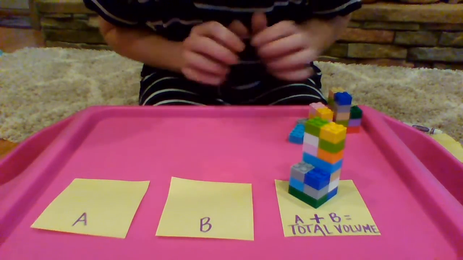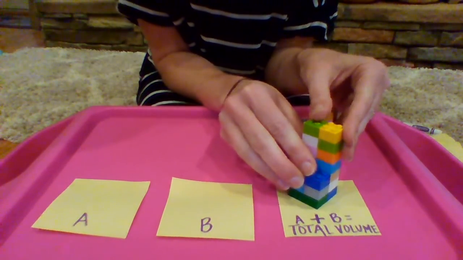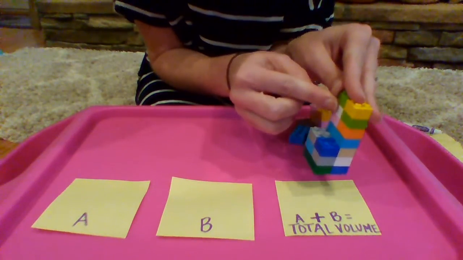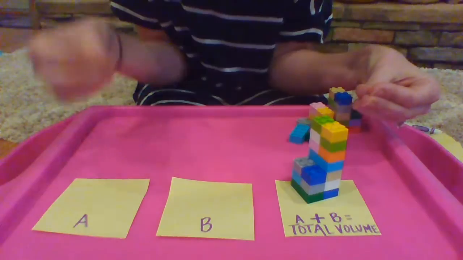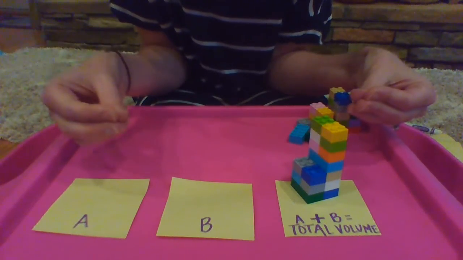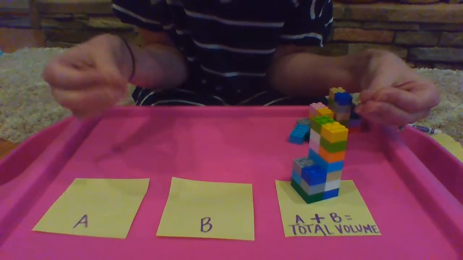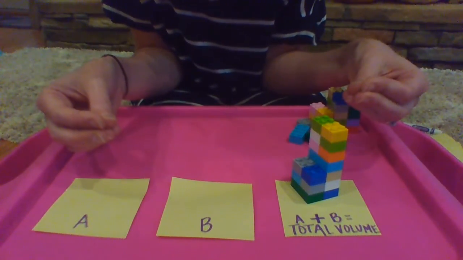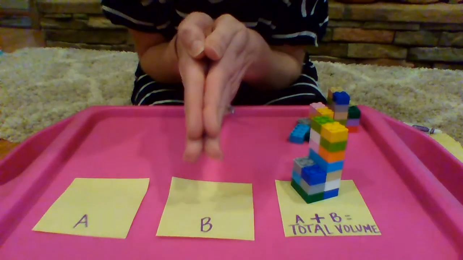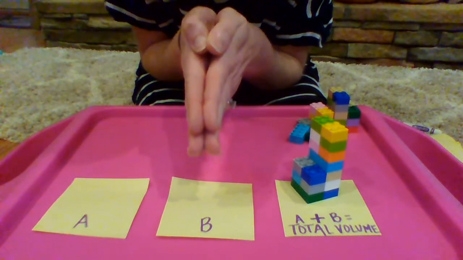Remember, when we find the volume of a composite figure that's made of 2 rectangular prisms, you're going to decompose those. You're going to take them apart, find the volume of one using length times width times height, or counting your unit cubes, finding the volume of the other one, and then adding those volumes together to find your total volume.